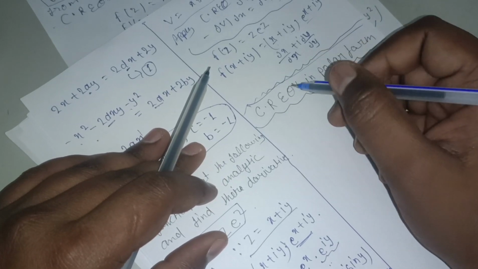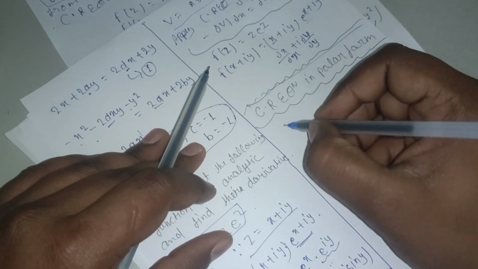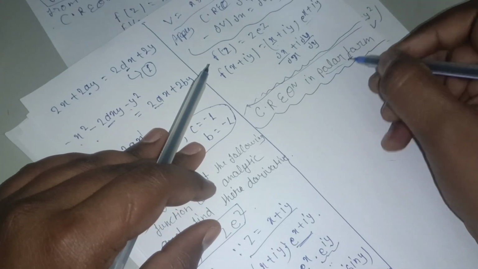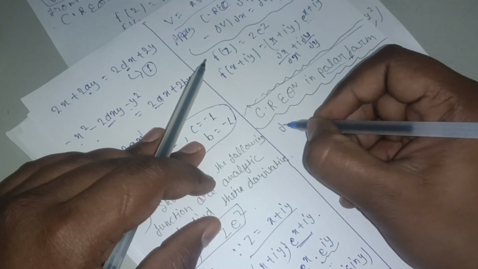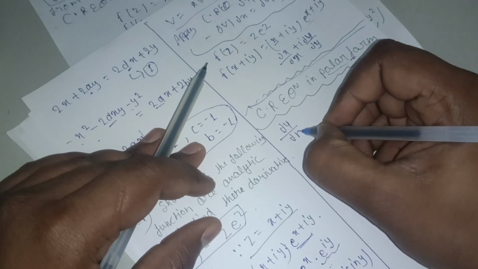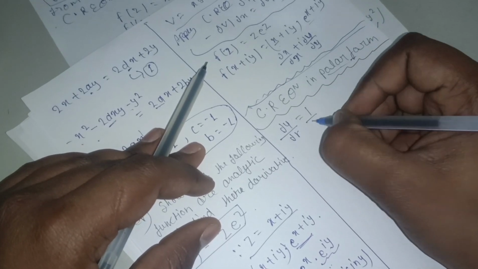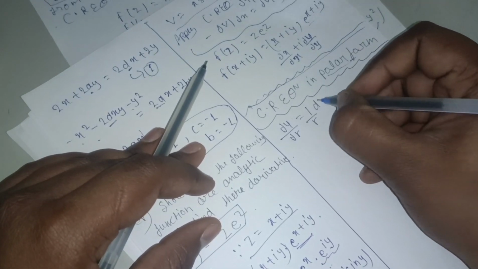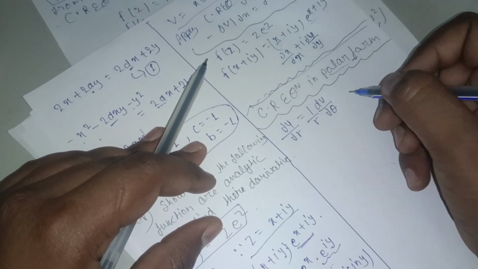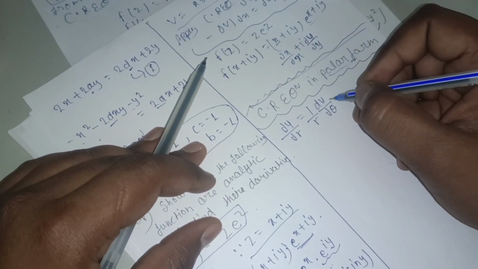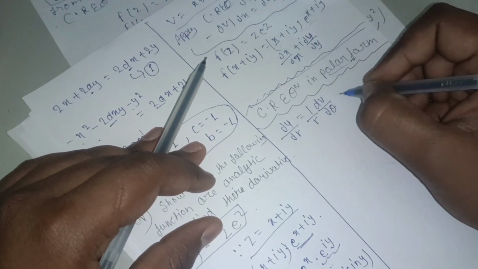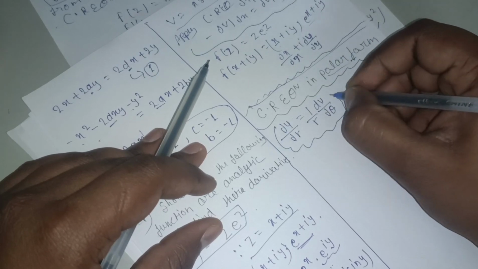We all know CR equations. And what does it mean by polar form? Polar form means now del u by del r is equal to 1 upon r del v by del theta. Okay, this is the first one.